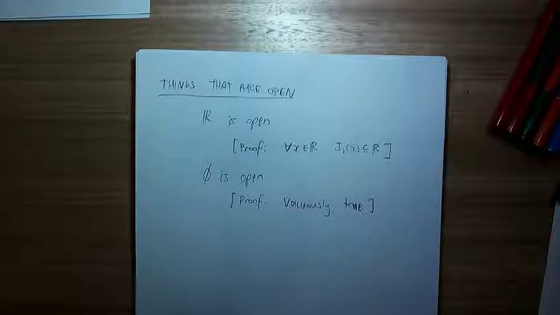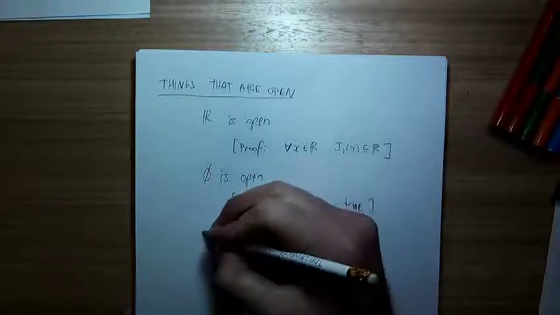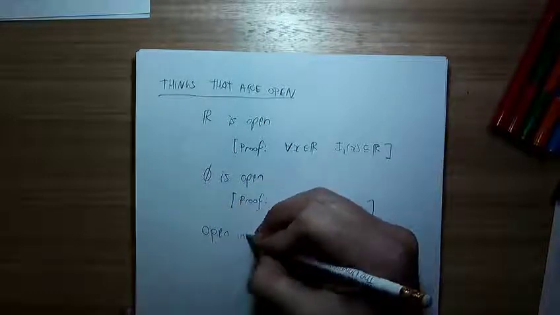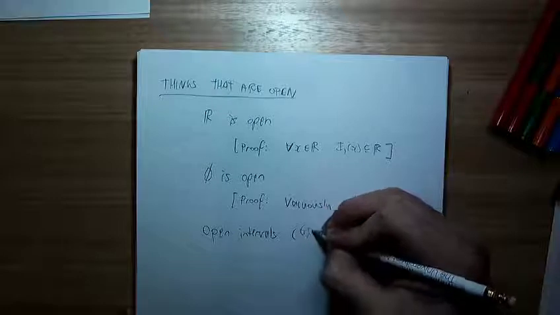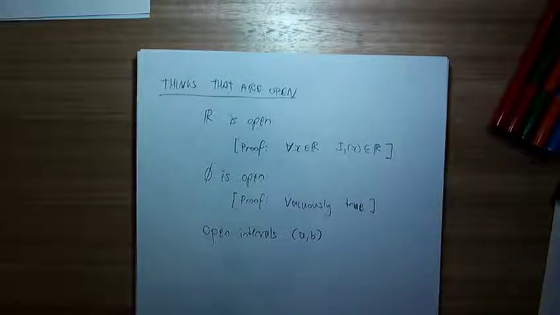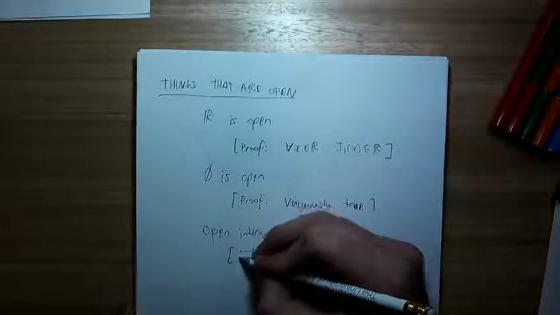Other things that are open are open intervals, like that. Good thing they're called open intervals, because they are open. But that would require a proof to prove that it were true. Let's see if we can do it.